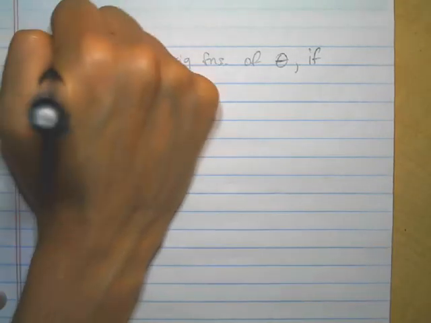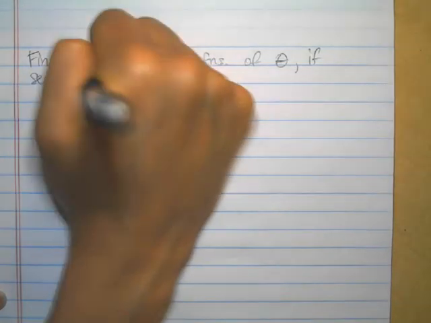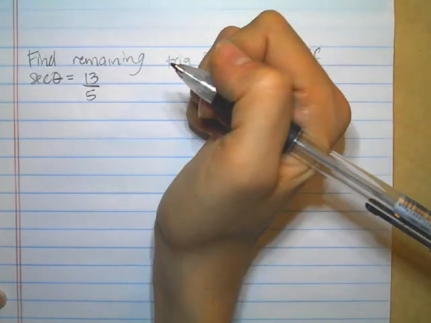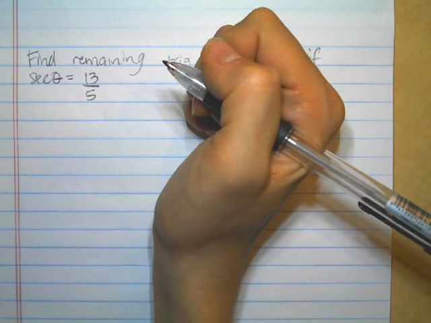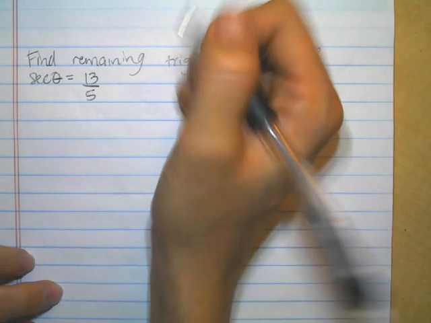So, first thing I'm going to do is write out my sine, cosine, tangent, cosecant, secant, cotangent. And then I'm going to draw my triangle over here. Okay? It's secant, so it's 13 over 5.